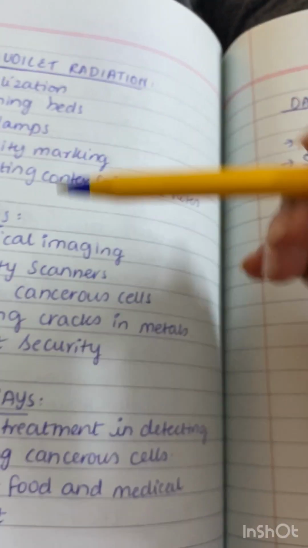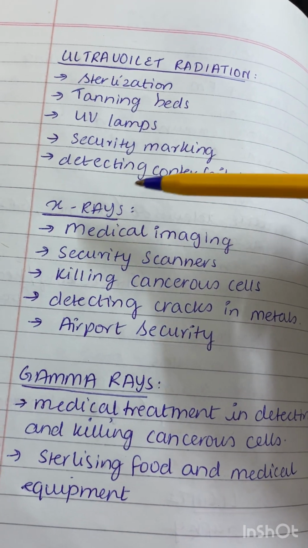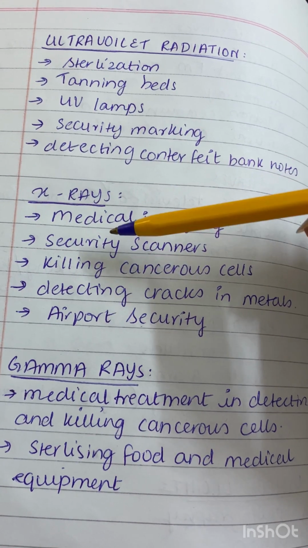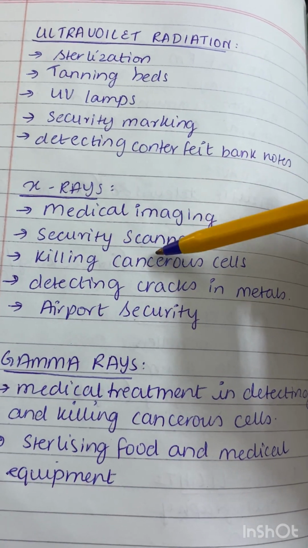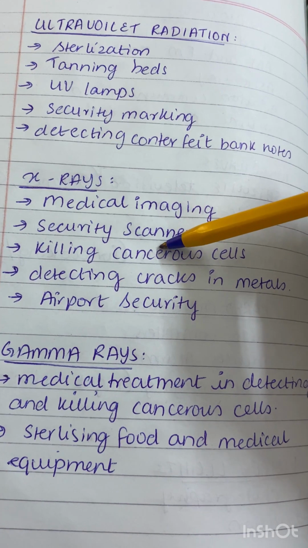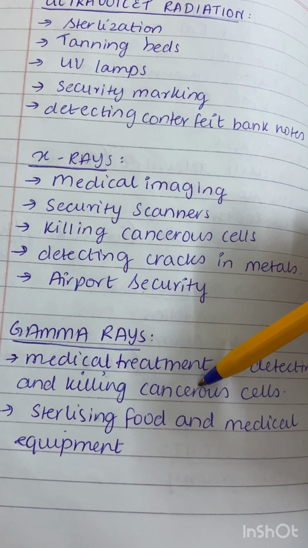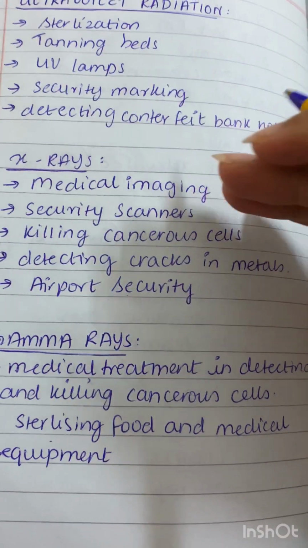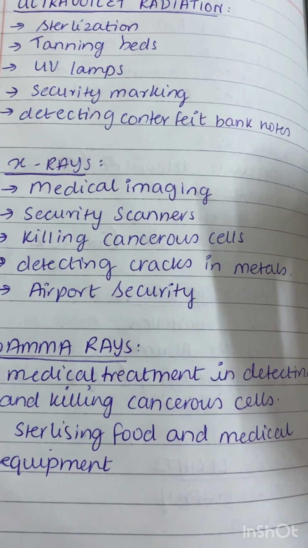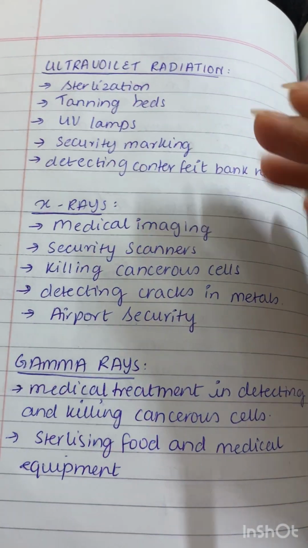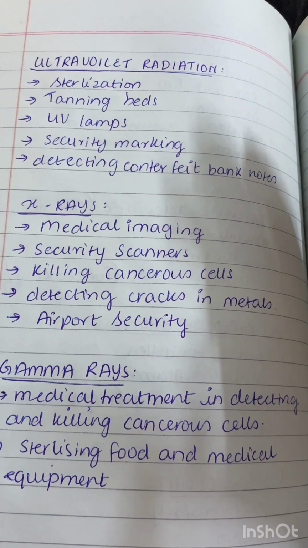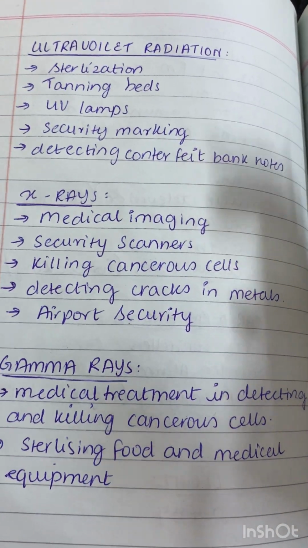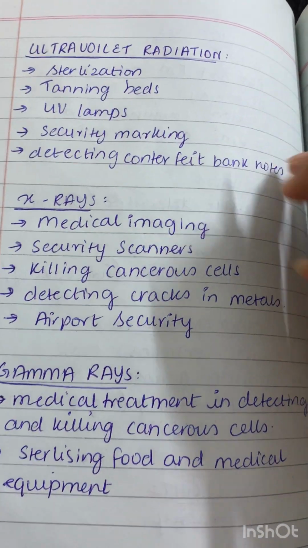Electromagnetic radiation, like we saw, has been used a lot for X-rays and gamma rays. Basically they're used for killing cancerous cells. See, over here also it says that it's used for killing cancerous cells, and over here also. But where they can kill cancer cells, they can also be a cause for generating cancers in the human body. So we need to obviously optimize the amount of contact that we have with all of these electromagnetic rays.